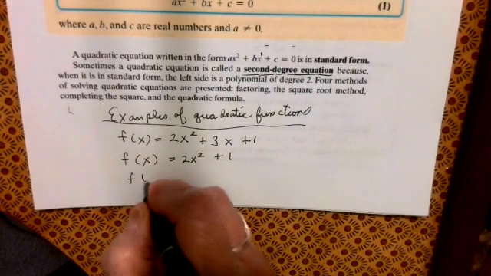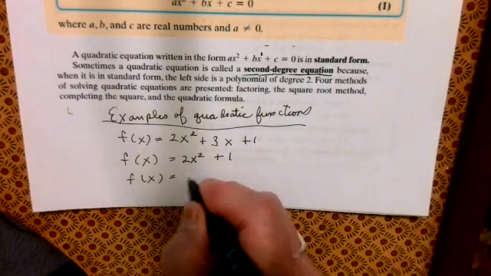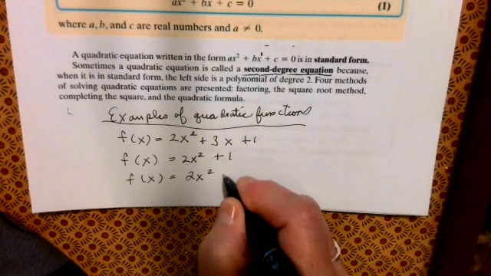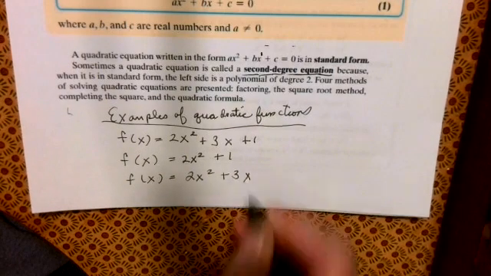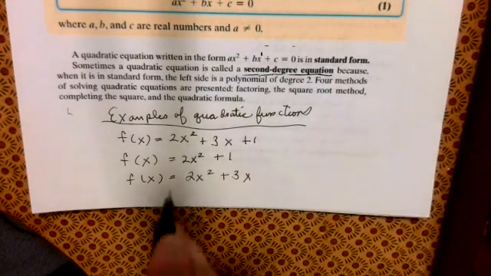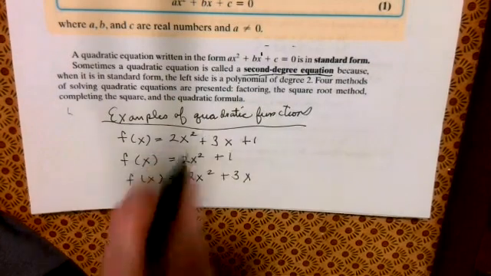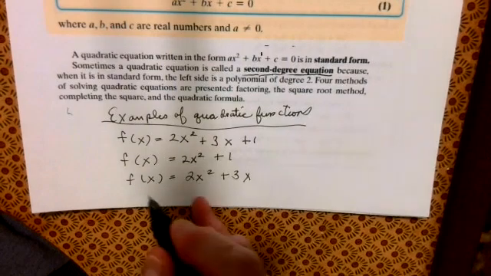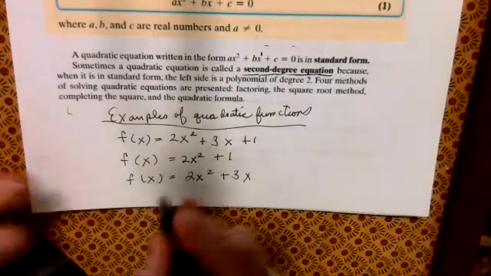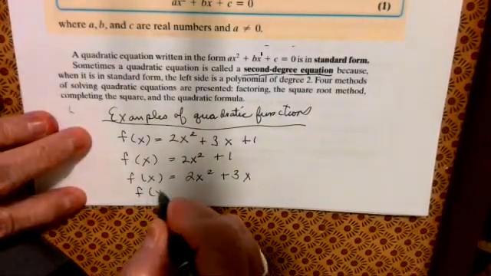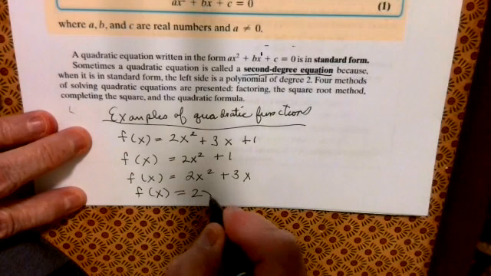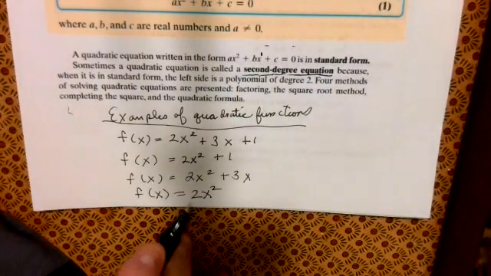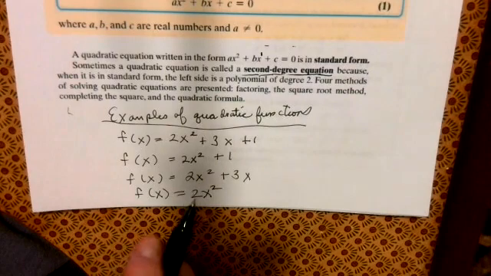Or it might only have 2 terms and it doesn't have the constant term. So it could look like any of these 3. I'm just using these coefficients as an example. Oh, and one other thing, I didn't even mention this. It could also look like this. It really doesn't have to have more than 1 term. That's a quadratic function as well.